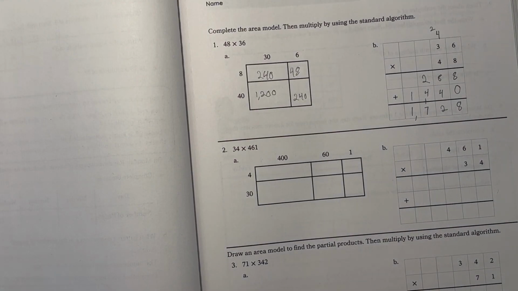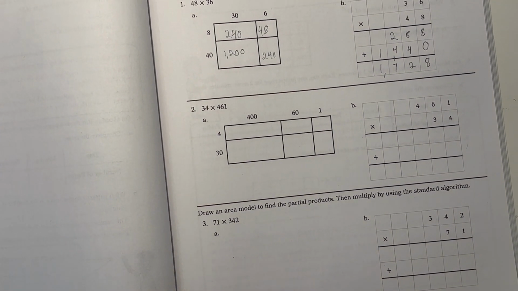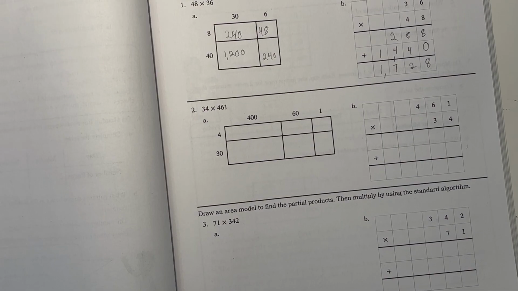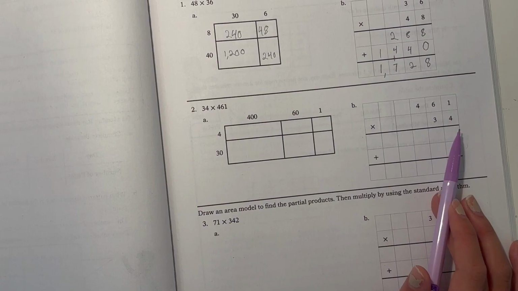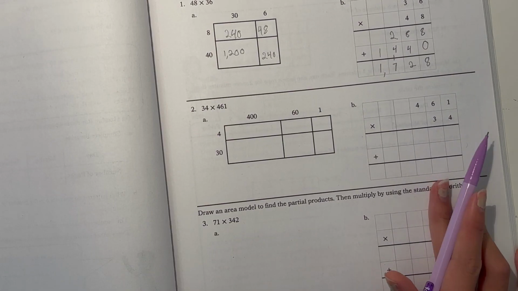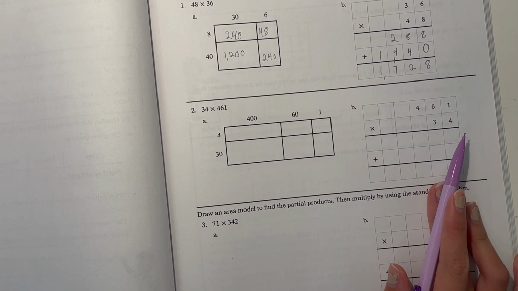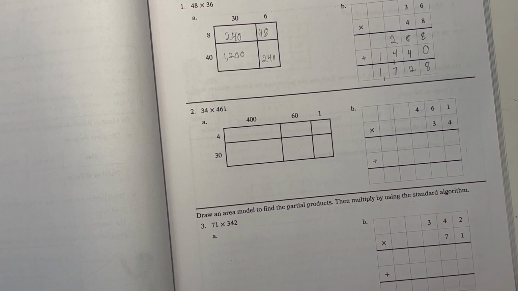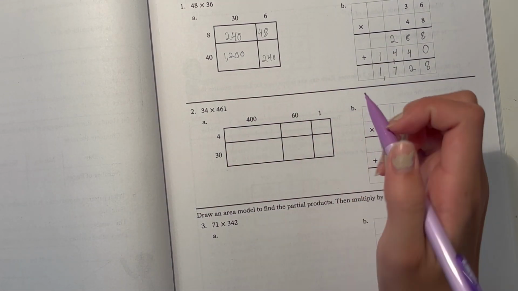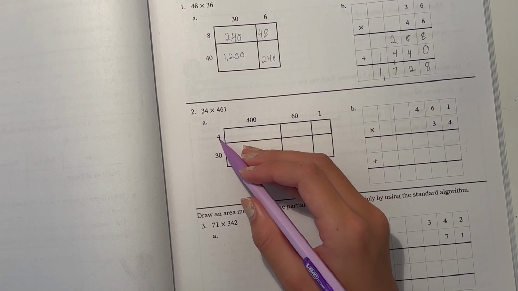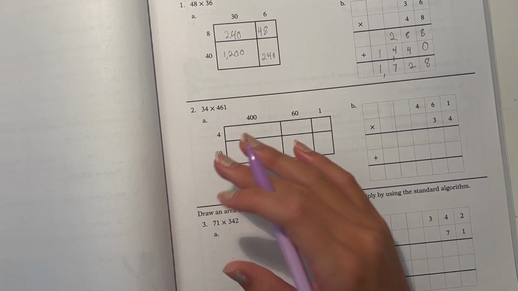Now we're gonna move on to the next one. So it's 34 times 461. This is not exactly the same as last lesson, but it's the same where you're doing a 2-digit number times a 3-digit number. So the rules do not change. You still have to add the 0 and stuff, but it's just more digits. So the area model is just the box thing that we've been doing the whole time.